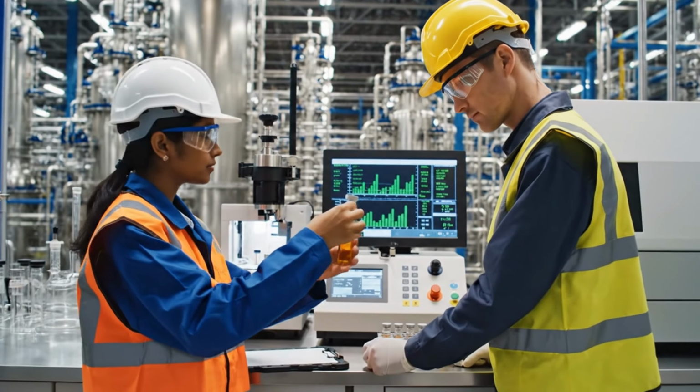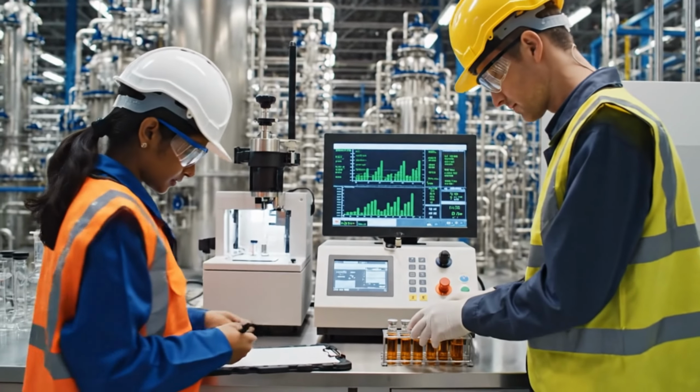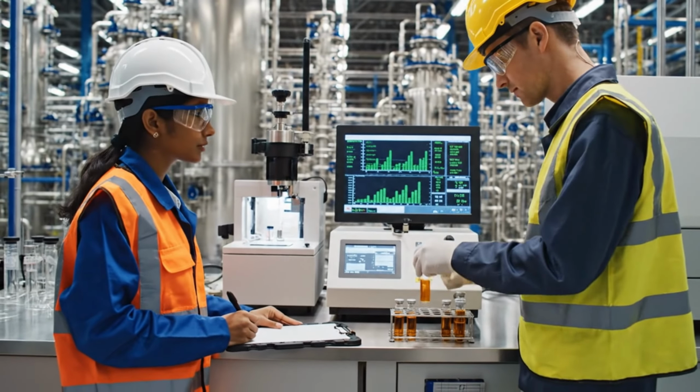The analysis is complete. Everything is well within the required specifications. Confirmed. The density and purity levels are perfect for this batch.